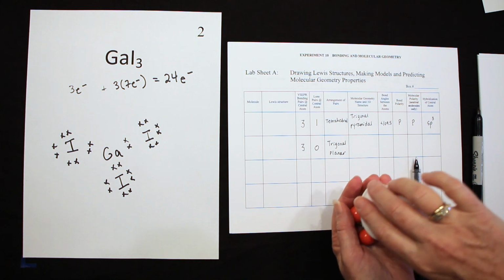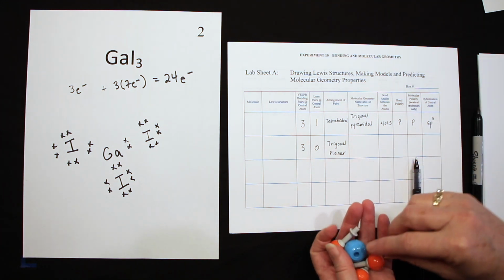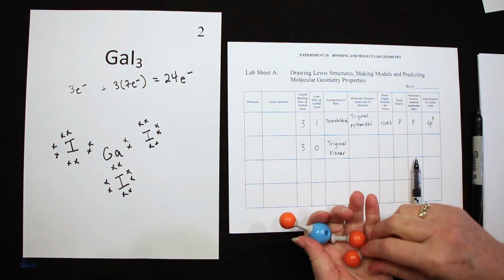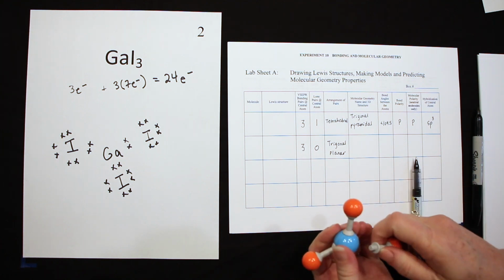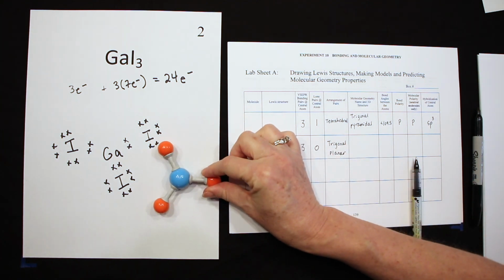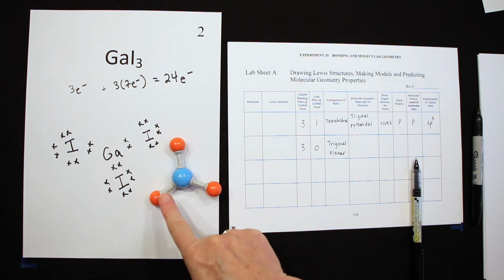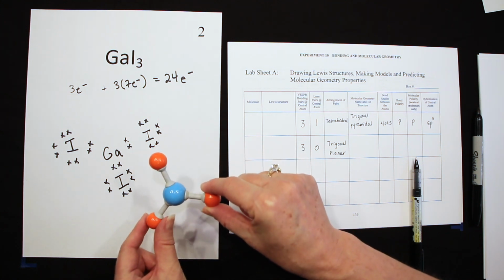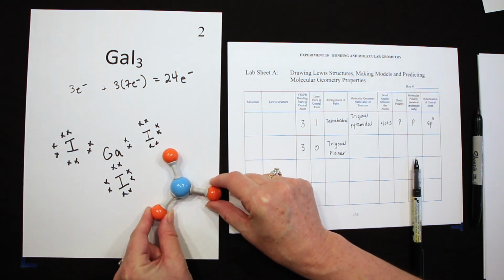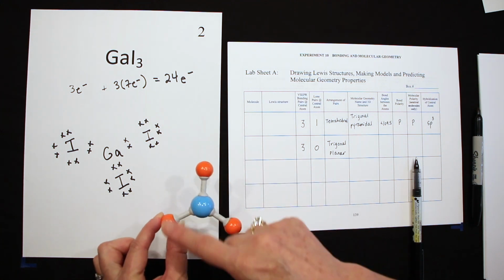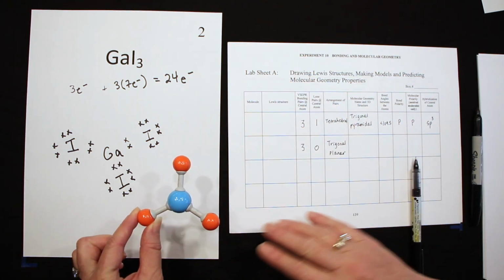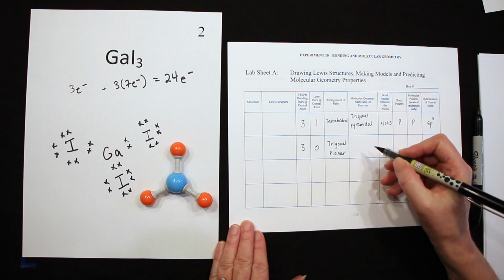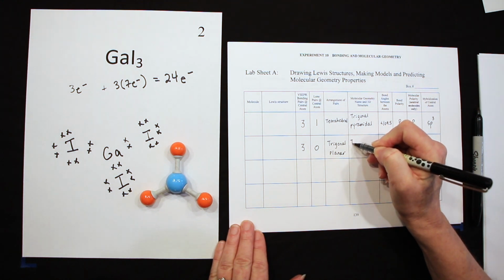Now let's build this molecule. I'm going to select a 3-hold atom. There will be 1 for each bond. And then I have my iodine bonded to the gallium. And as you can see, it is trigonal and all of the atoms lie in one plane. The molecular geometry is also trigonal planar.